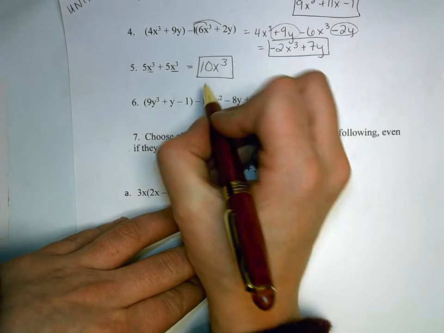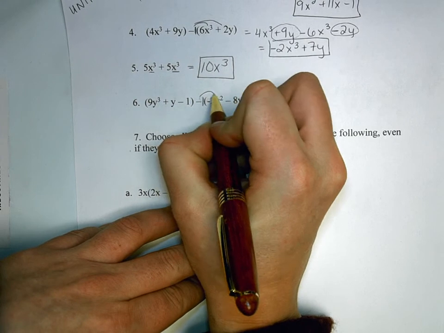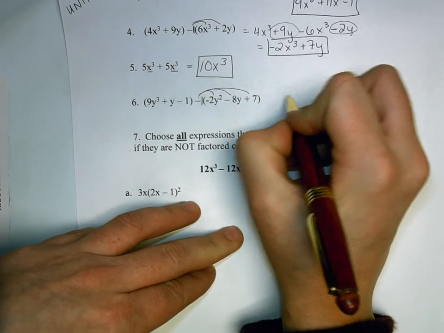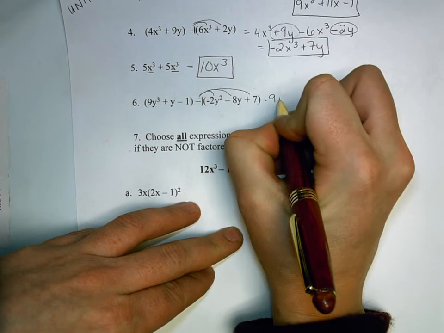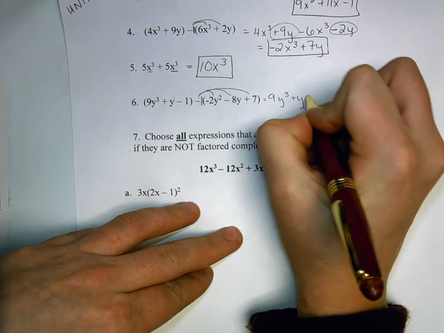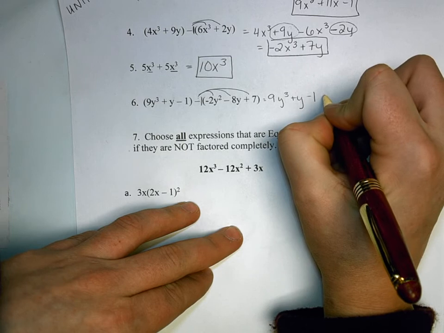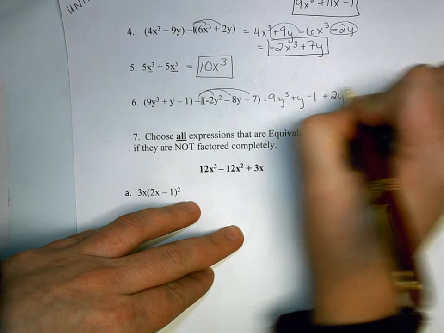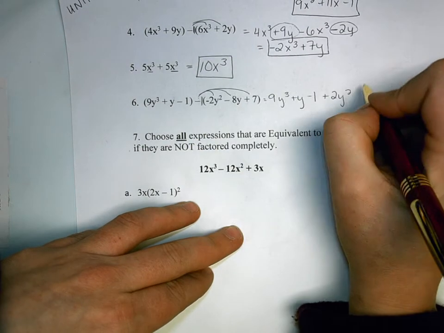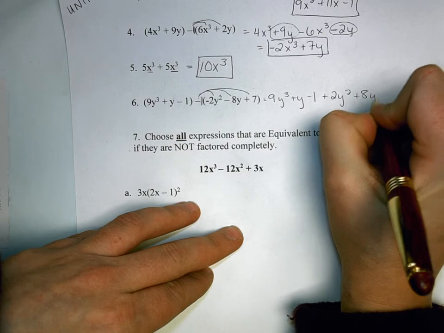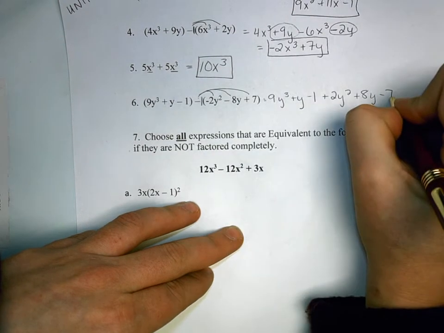For number 6, again, I can distribute this -1 to my second set of parentheses, so that gives me 9y cubed plus y minus 1. -1 times -2y squared is a positive 2y squared. -1 times -8y is a positive 8y, and -1 times 7 is -7.